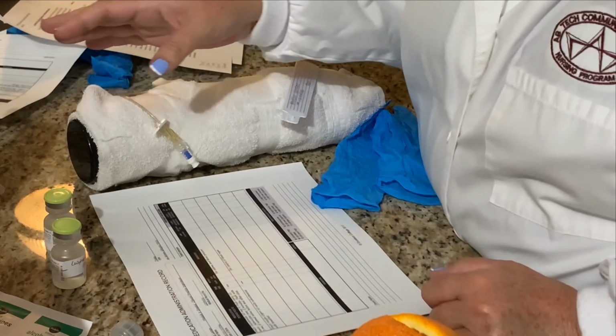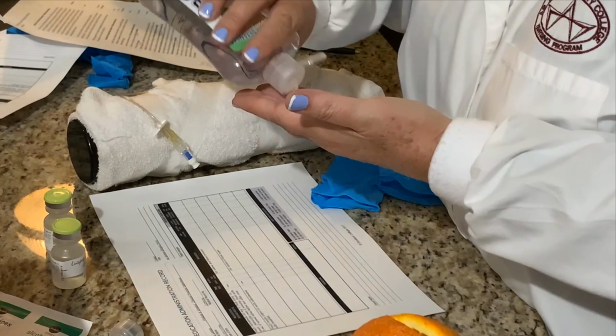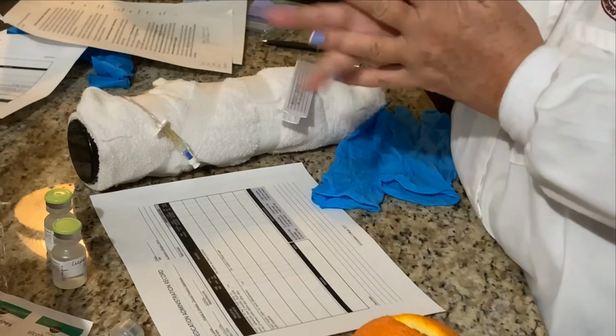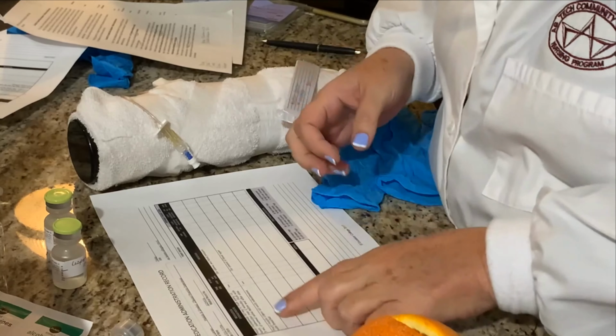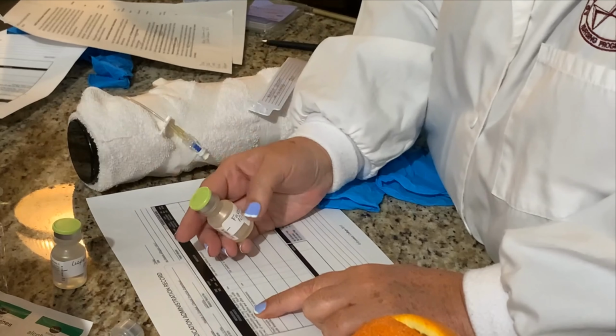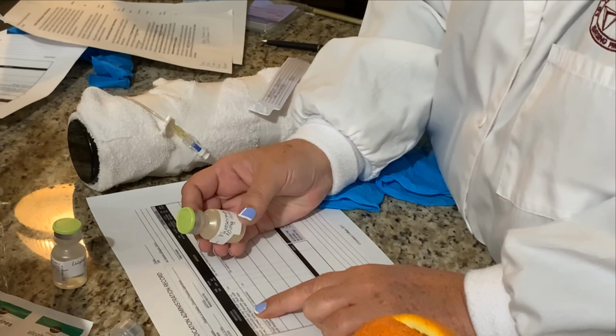Okay, so I am going to do my hand sanitizer, wash my hands. I'm in the med room. I'm going to prepare my medications. That's my first check. So the first thing I want to look for is my furosemide 20 milligrams. So I pulled it from the med cart and I see furosemide 10 milligrams per ml.